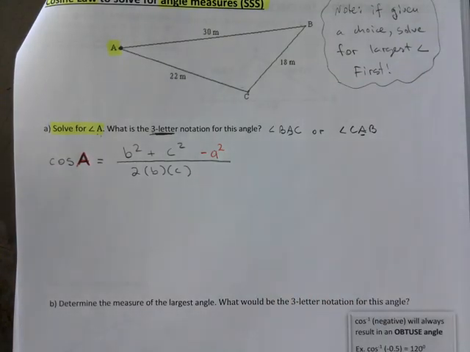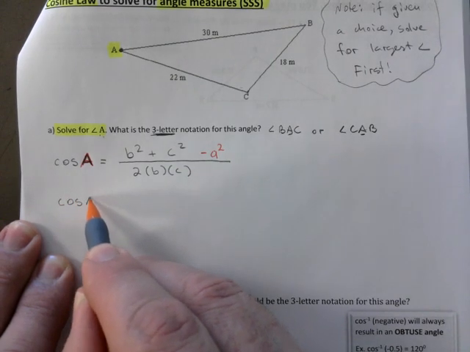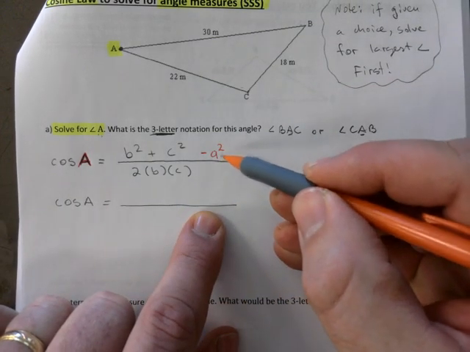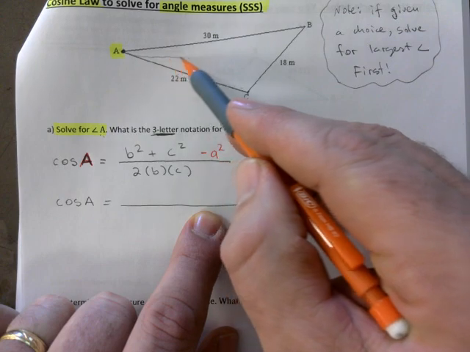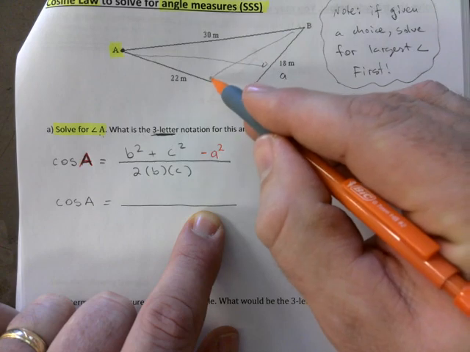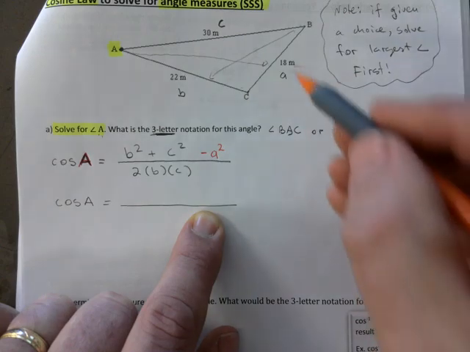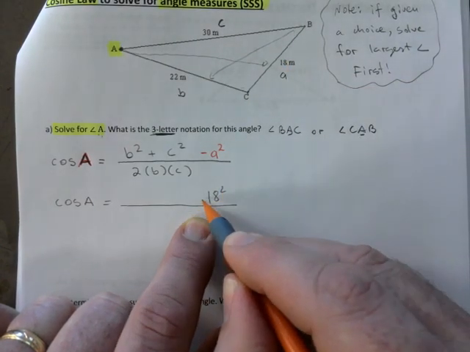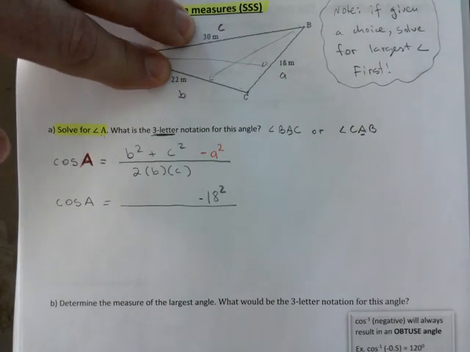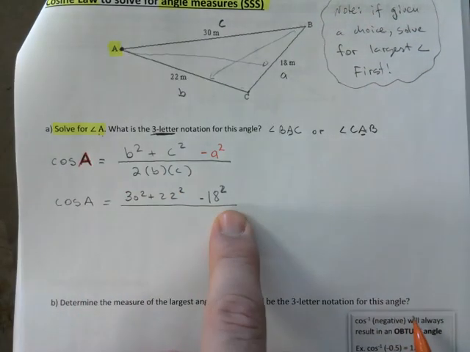Okay. So I wrote down the formula because it's somewhat new to us, right? So cosine of A is going to be, the first number I want you to write down, I want you to find A first and foremost. It's across angle A. This is side A. Across angle B, this is lowercase b, and this is lowercase c, right? So we're going to take the 18 and subtract, squared, and subtract from the rest, and then you just grab the other 2, which is 30 squared plus 22 squared, just like that.